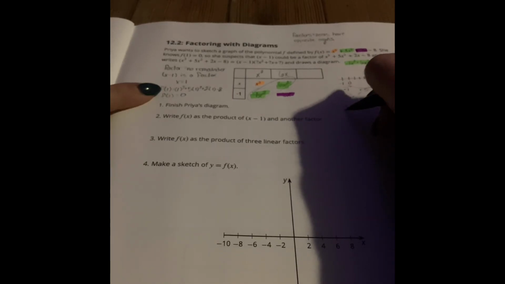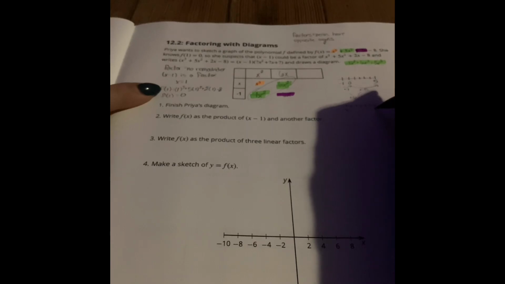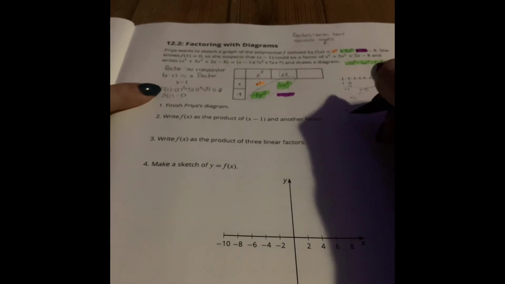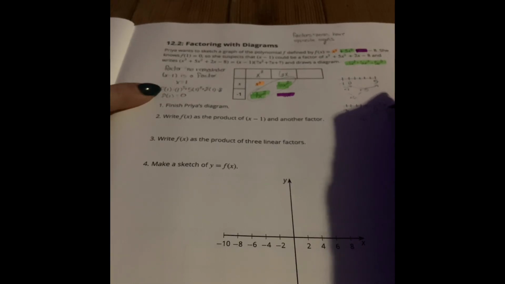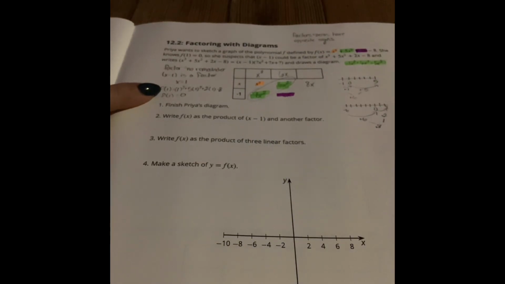Again, if these number lines help you, from negative 6 to 0 is 6 more. From 0 to 2 is 2 more. So that's a total of 8 that you are adding. So this is going to be 8x.